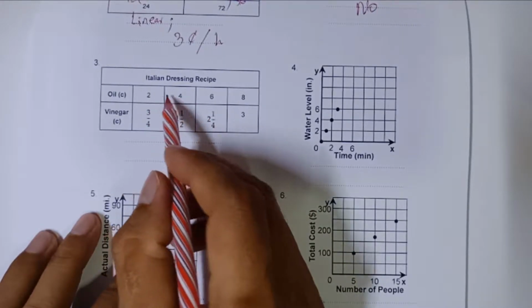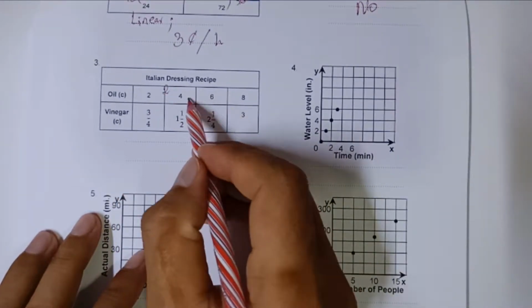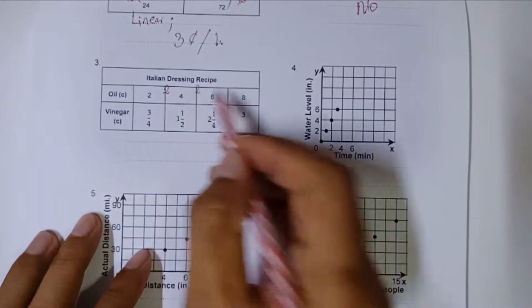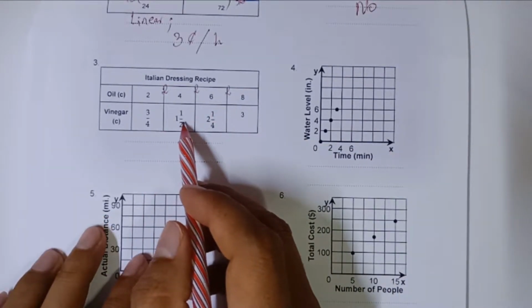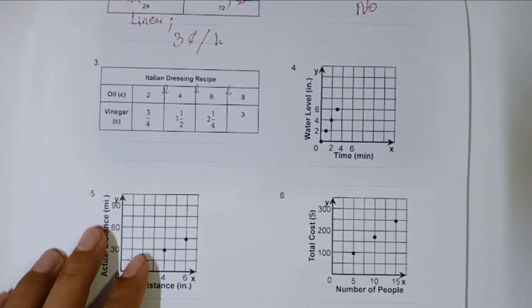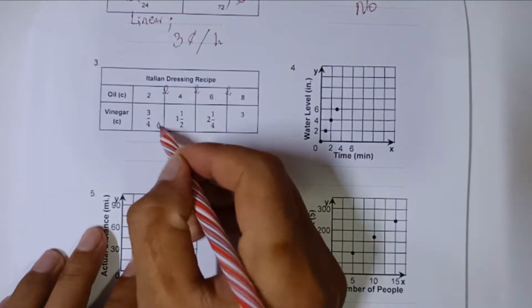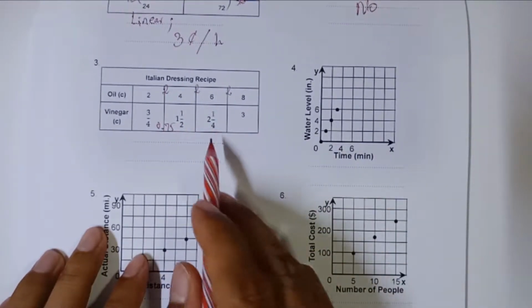Number 3. 2 to 4, you have plus 2. This is plus 2 also. You also plus 2. Now, to get this, you have 1.5. You minus 3 over 4, that will give you 3 over 4, or, sorry, this is going to be 0.75.